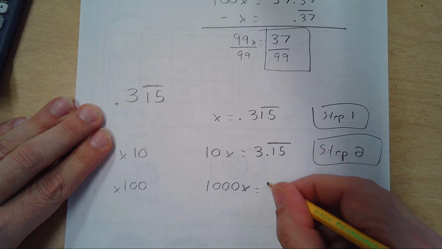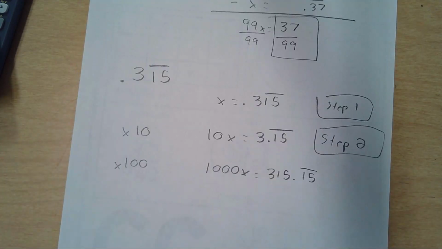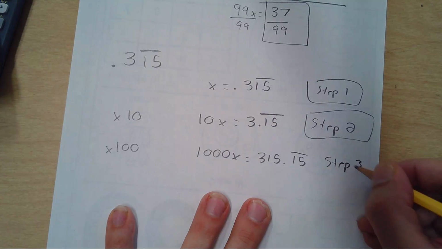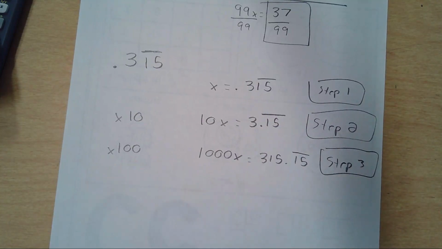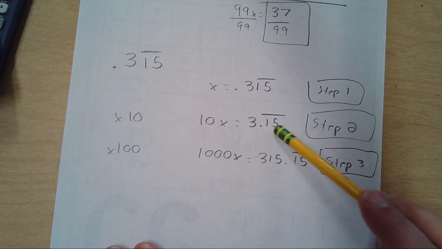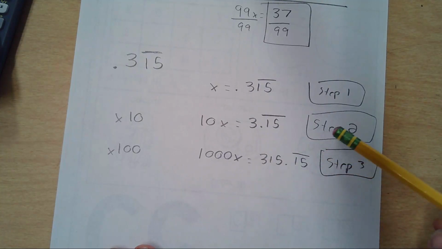And this would be 315 with the 1, 5 repeating. Multiply by 10 to the n, where n is the number of repeating decimals. 2. 10 to the second power is 100.